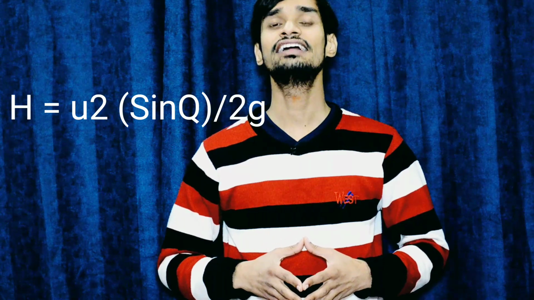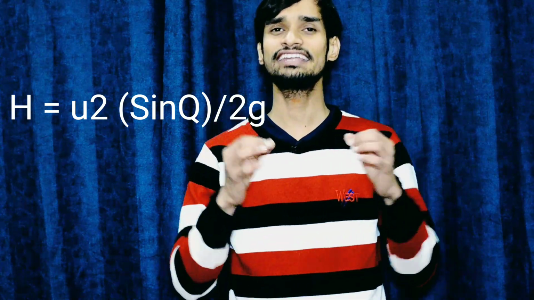Now let's explore the range. Range is equal to u square sin 2 theta, meaning double the angle, divided by g. And now the maximum height, which is u square sin square theta divided by 2g. The easiest way to understand all these things is that the 2 is moving, with u sin theta by g being the fixed things.